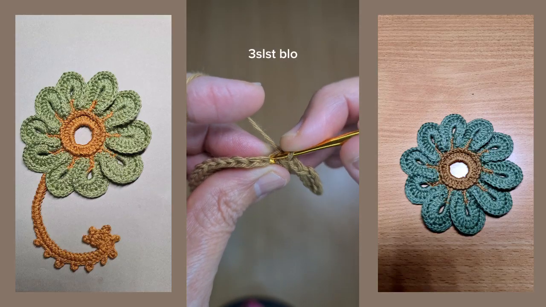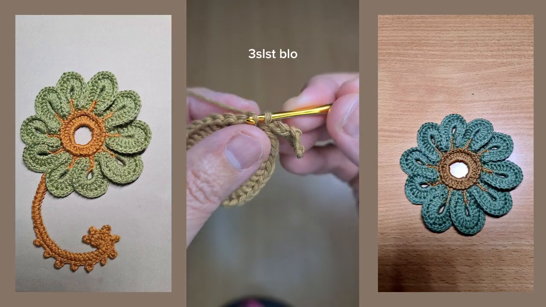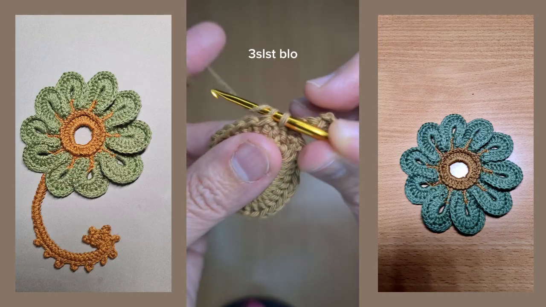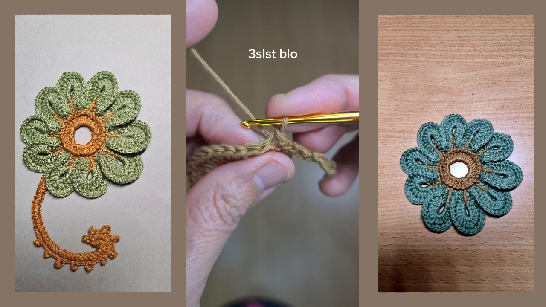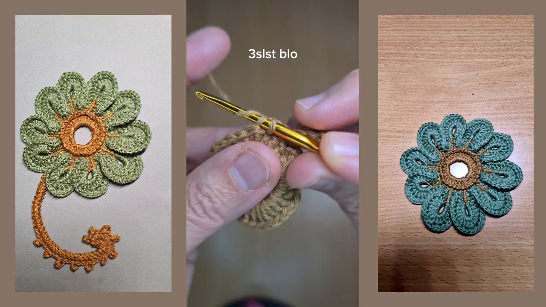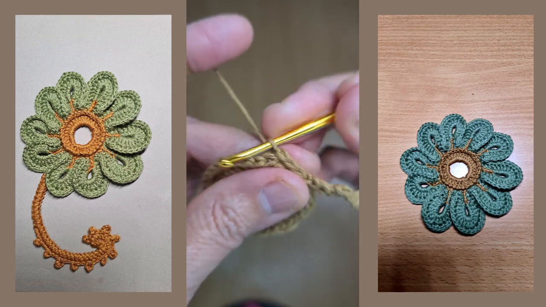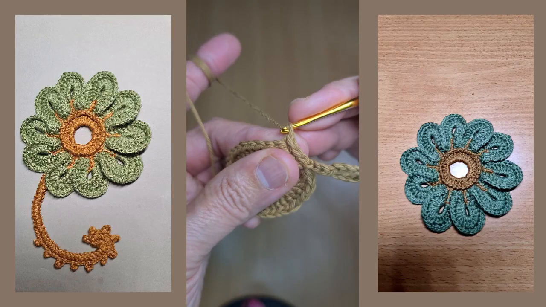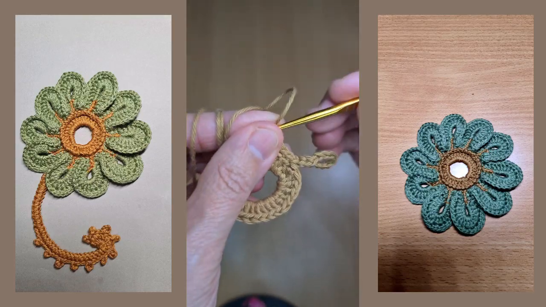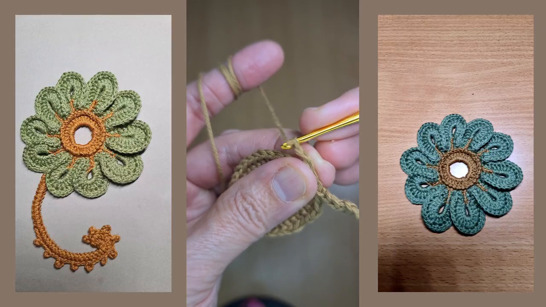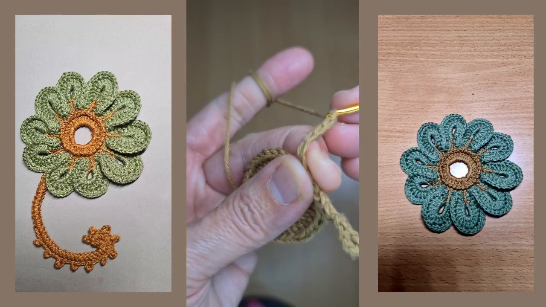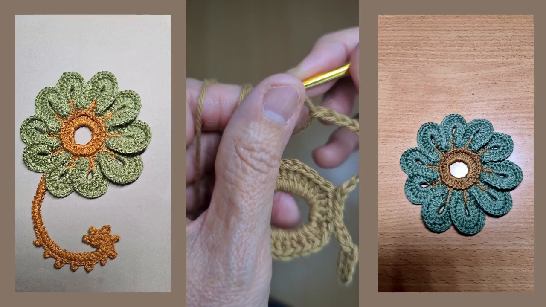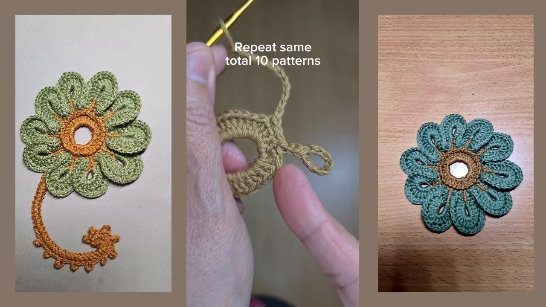I make the first back loop slip stitch 1, 2, and 3. Next I make 11 chain like the first time, 1, 2, 3, 4, 5, 6, 7, 8, 9, 10, 11, and repeat the same pattern like before.